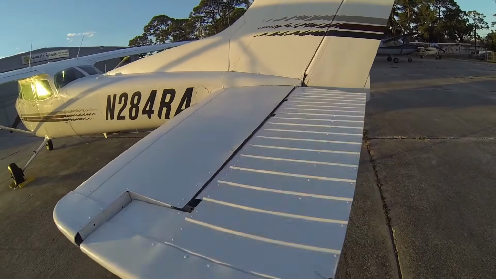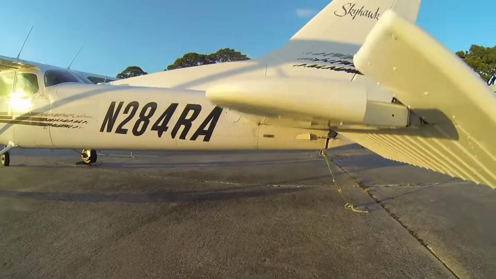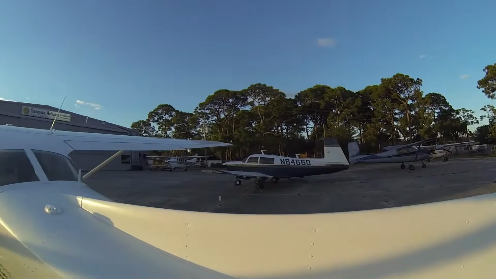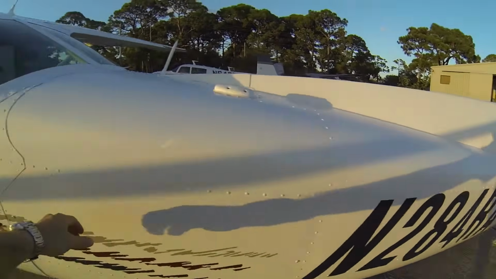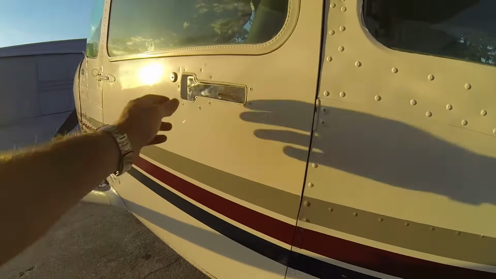Our elevator, our horizontal stabilizer, our vertical stabilizer, the empennage, and the fuselage that fuses together the wings and the cockpit.